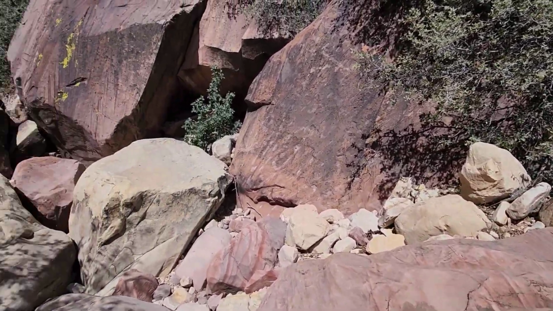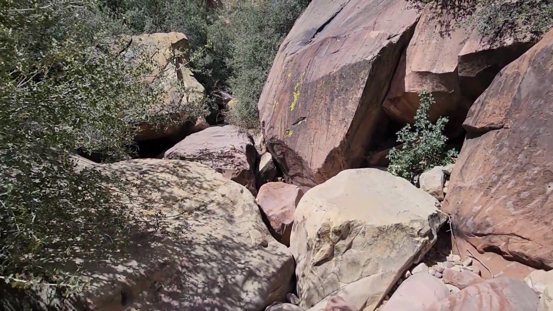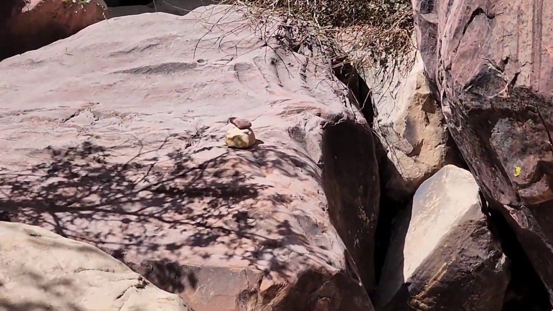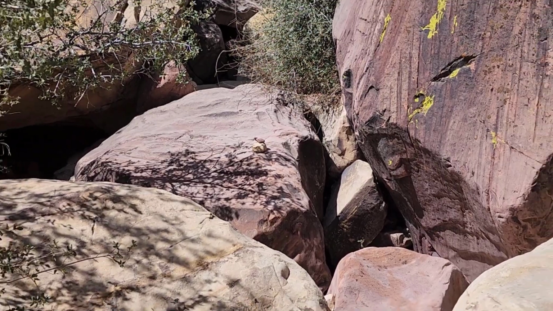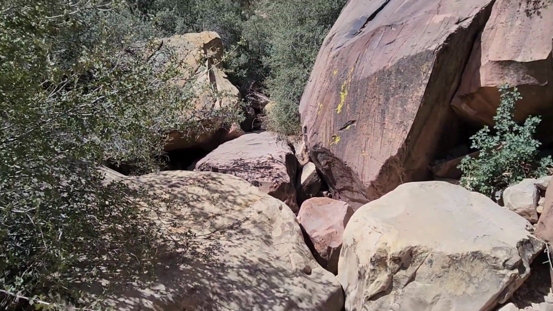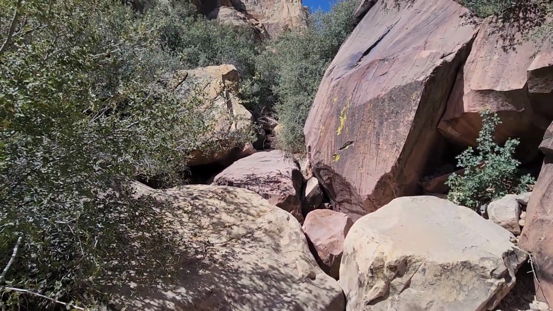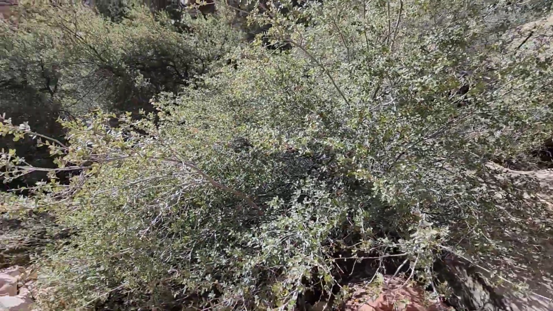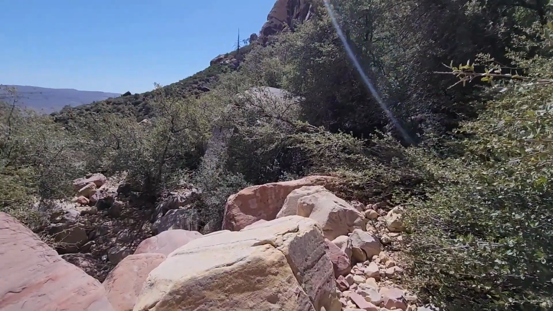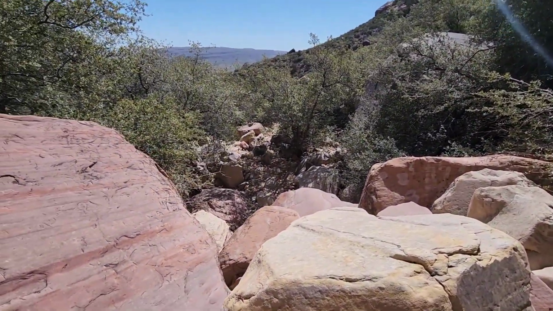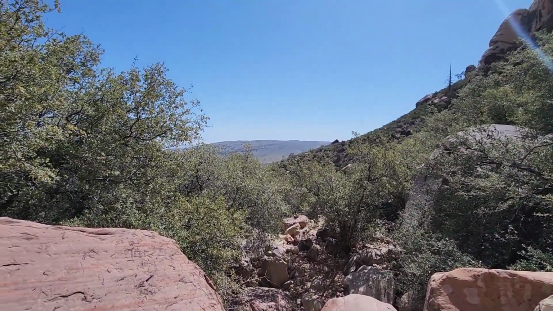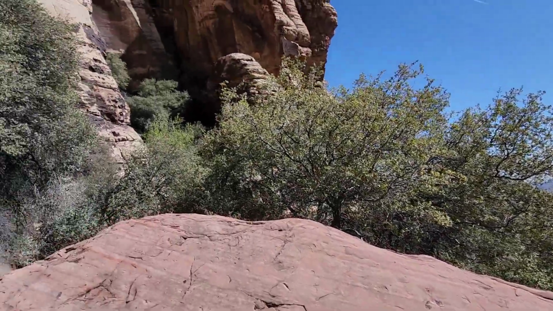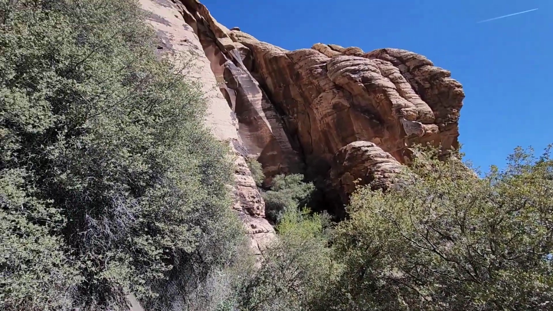Okay, next section, and there's the telltale cairn. Says I need to go up that boulder, and we'll see how that is. And definitely a boulder field. And this is what I just came up. There's looking down Juniper Canyon. So there's looking at the cliffs.